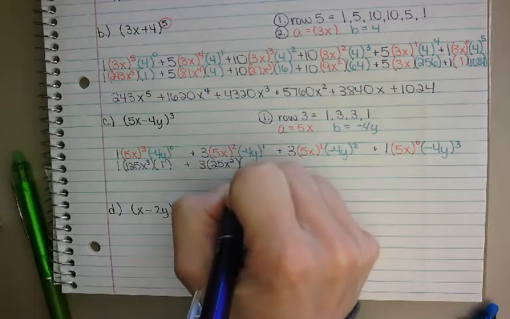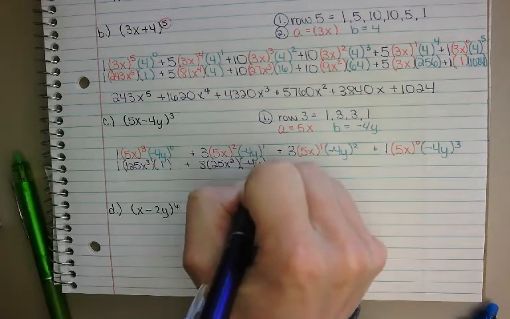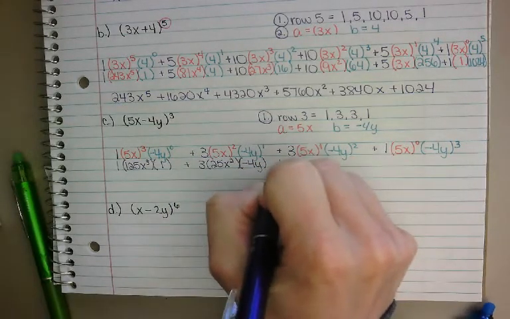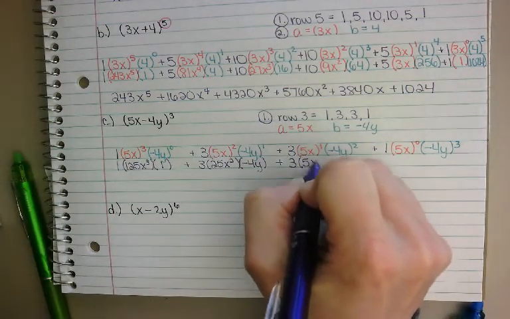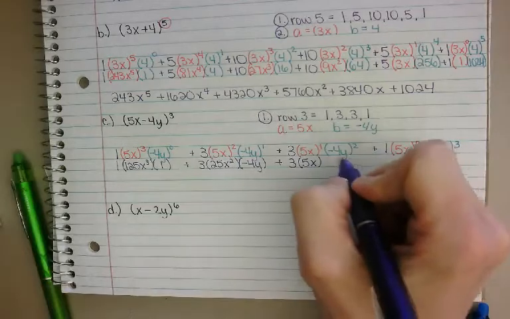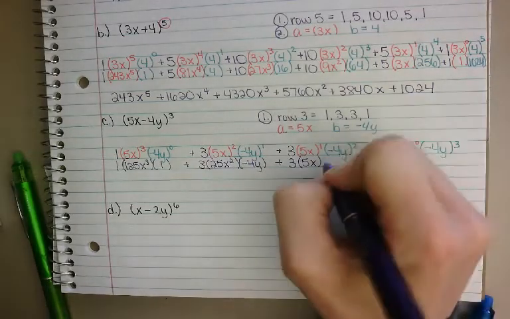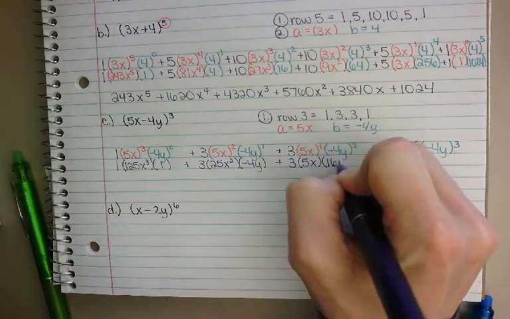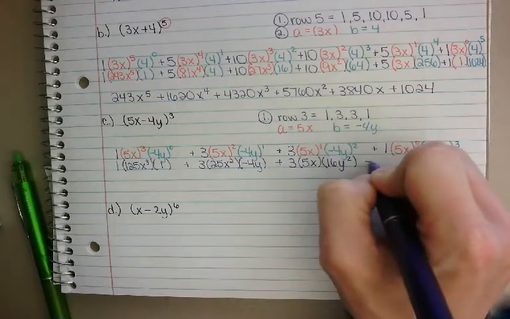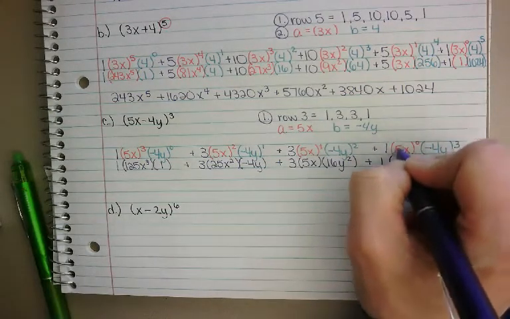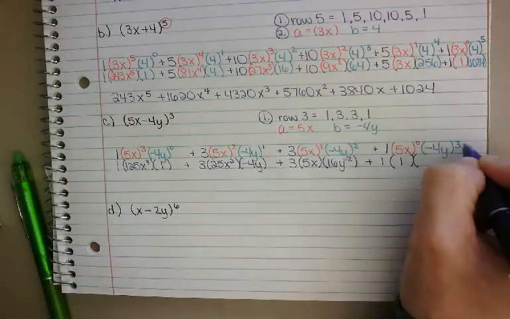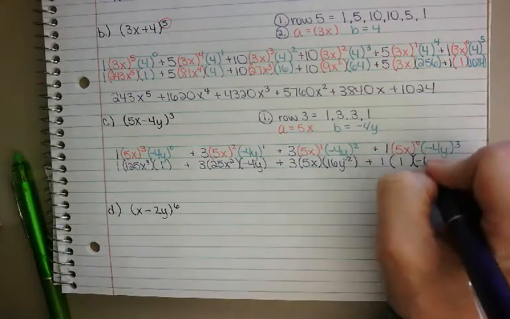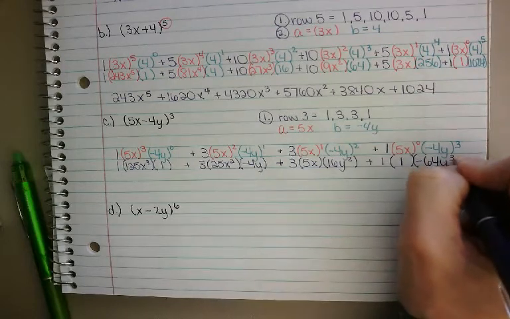Negative 4y to the first is still a negative 4y. Then I have plus a 3 times 5x to the first, which is just 5x. A negative 4y squared is going to give you 16y squared. Plus 1 times anything to the 0 is 1. Negative 4y cubed gives me negative 64y cubed.